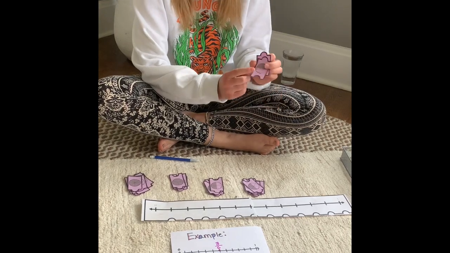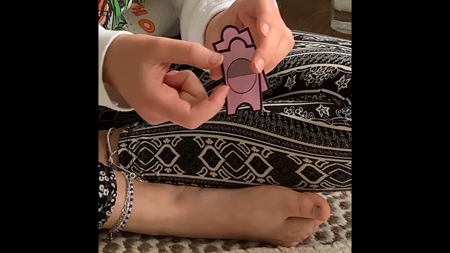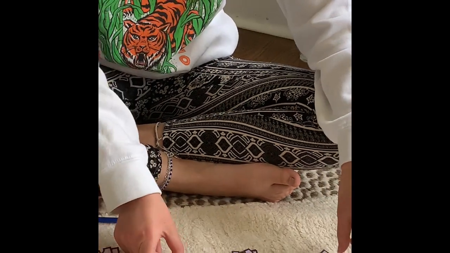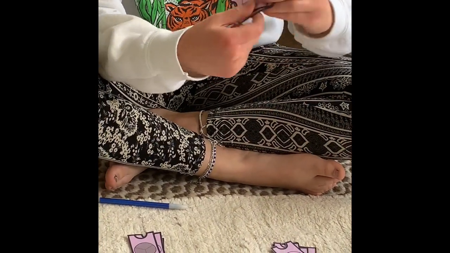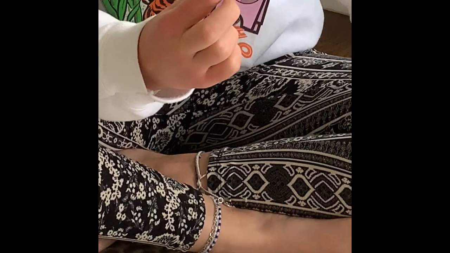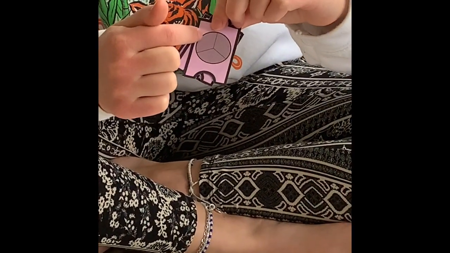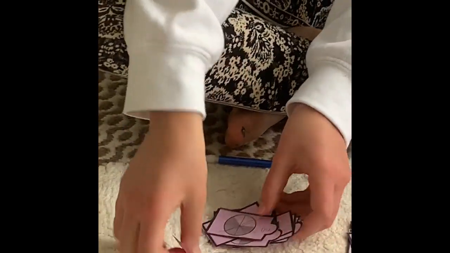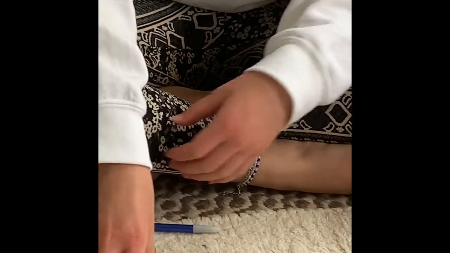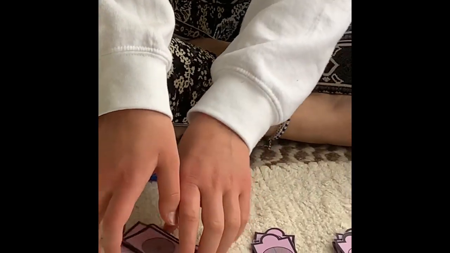For doing this to make it easier, I divided them into the ones that were made into halves. As you can see, there's 1 half. The circle is split into 2 halves, making it a half. And then I put the fourths, so you can see the circle is made up of 4 pieces. The sixths, the circle is made into 6 pieces. The thirds, the circle is split into 3 equal pieces. And the eighths, the circle is split into 8 equal pieces. I separated all of those into piles.